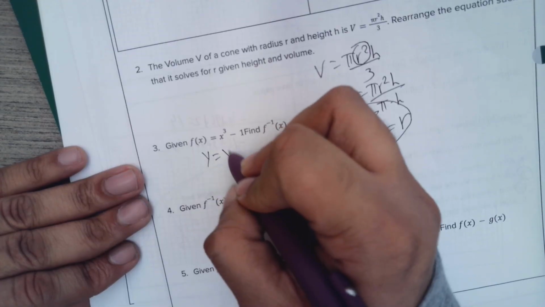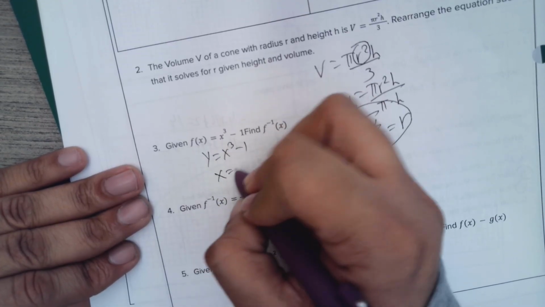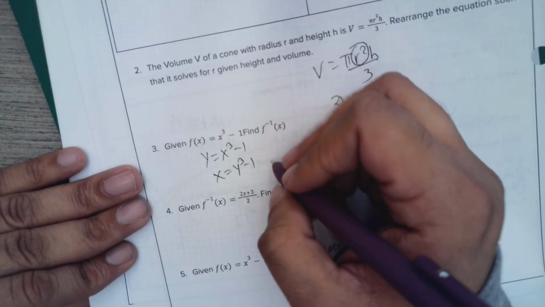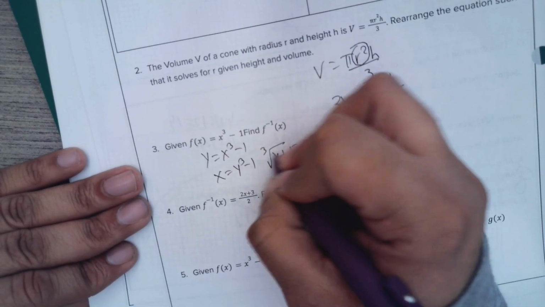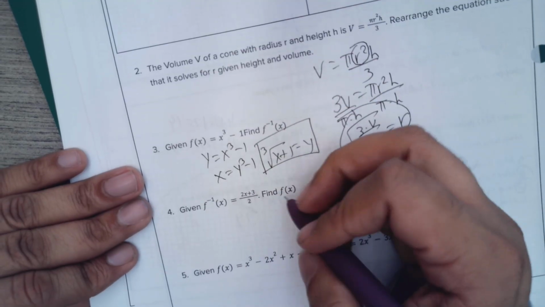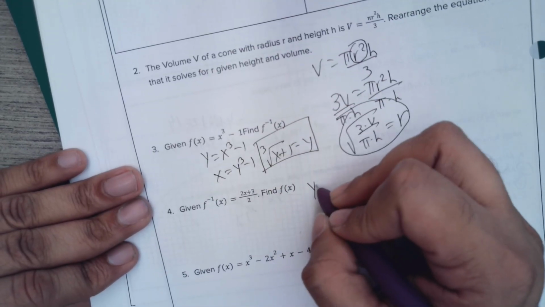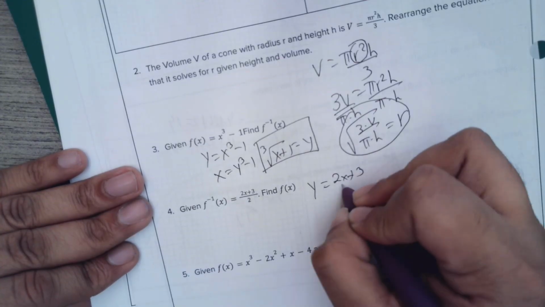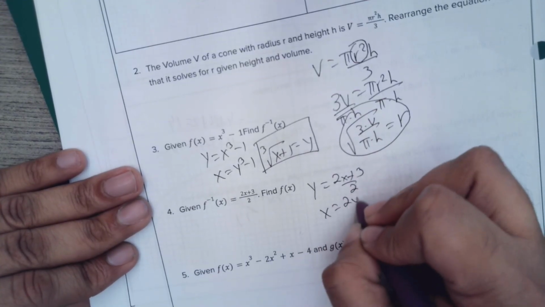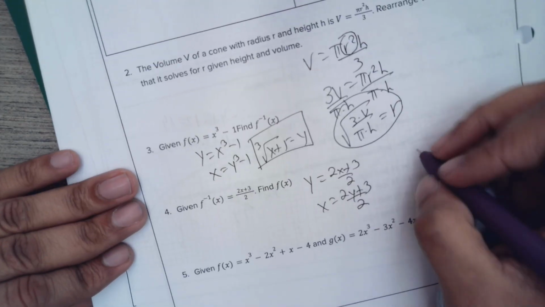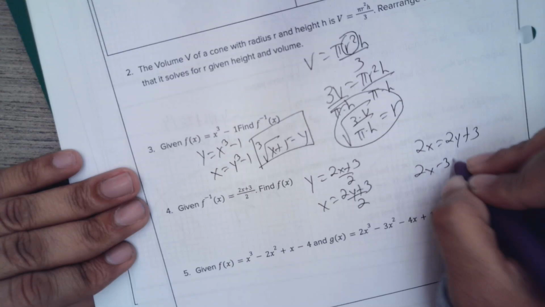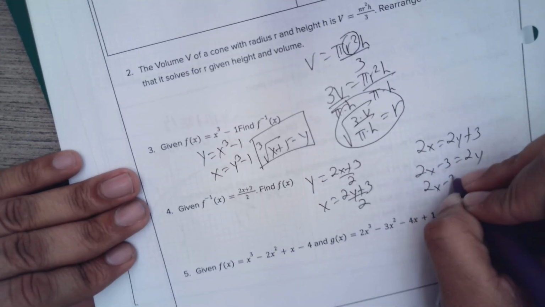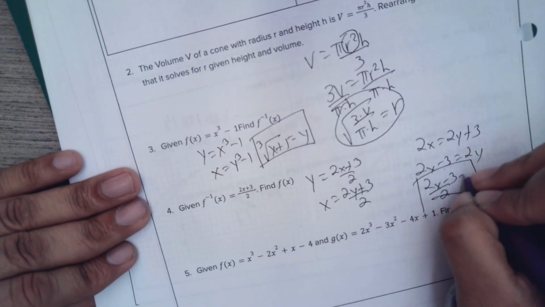That's the answer. To find the inverse, first of all, swap x and y always, then solve for y, right? So add 1 and then cube root it. So that's how you solve for y, and that's the answer. Here swap x and y again, so y equals 2x plus 3 over 2. That's the original equation. Swap x and y, so x equals 2y plus 3 over 2 times 2, so 2x equals 2y plus 3. Subtract 3, divide by 2, and that's your inverse.